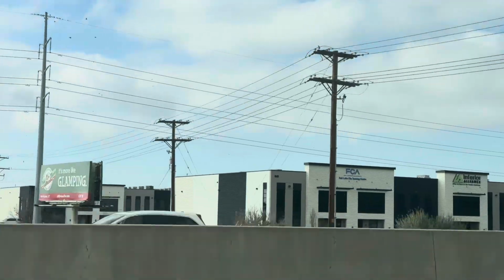G for glamping. G is for Glasgow Coma Scale. That's one of the best ways to communicate how somebody is doing. Remember that a higher score means you're doing better, and a low score means you're doing badly.